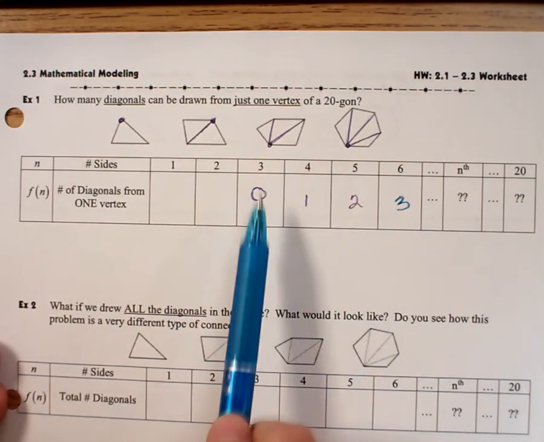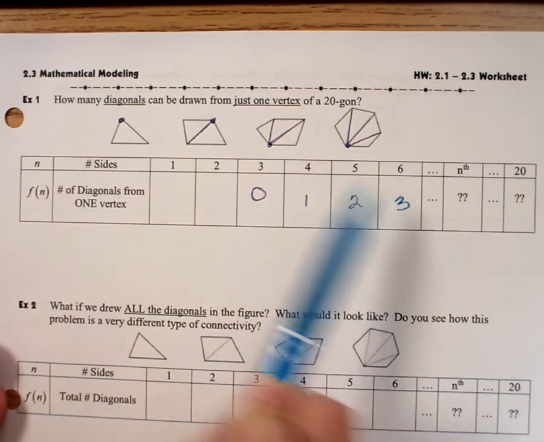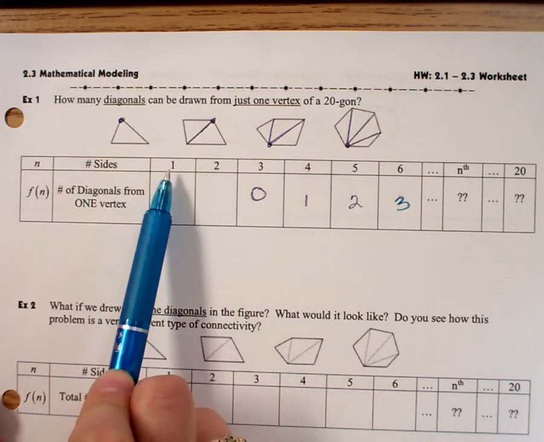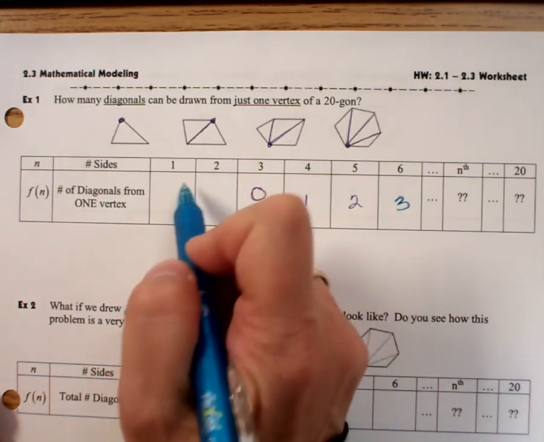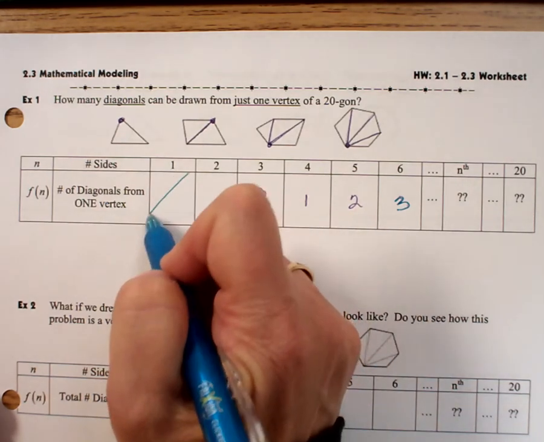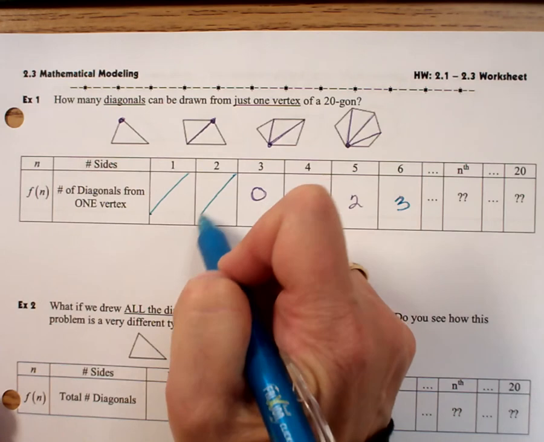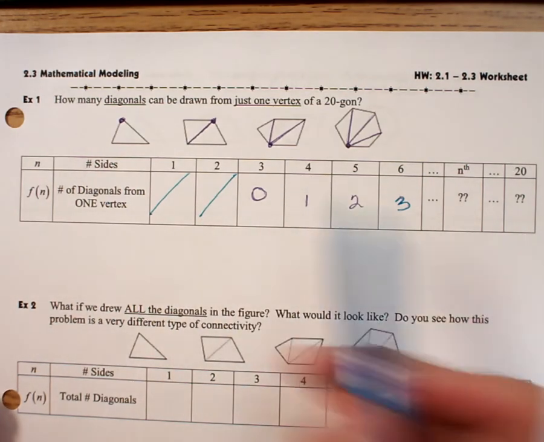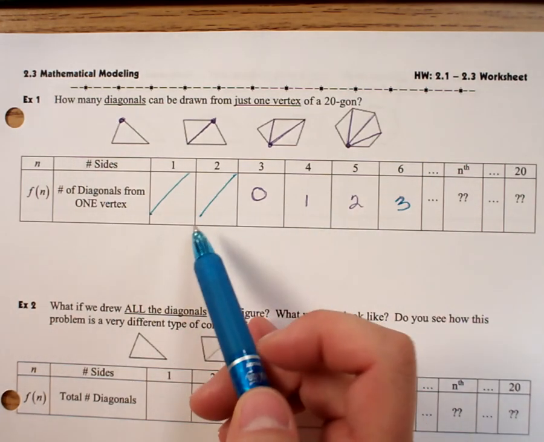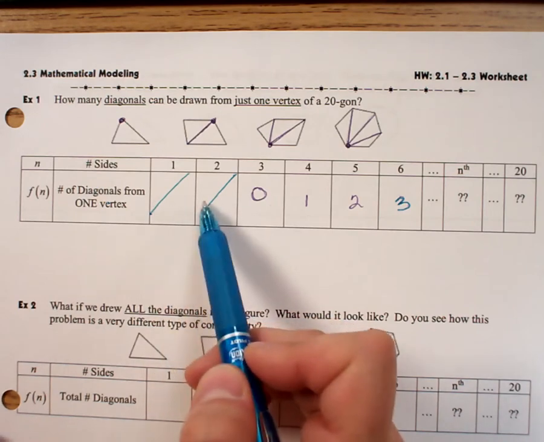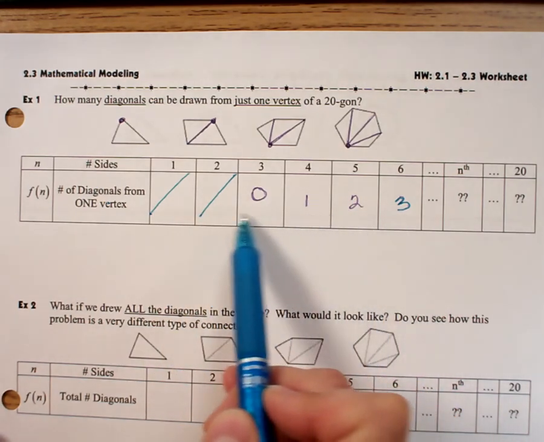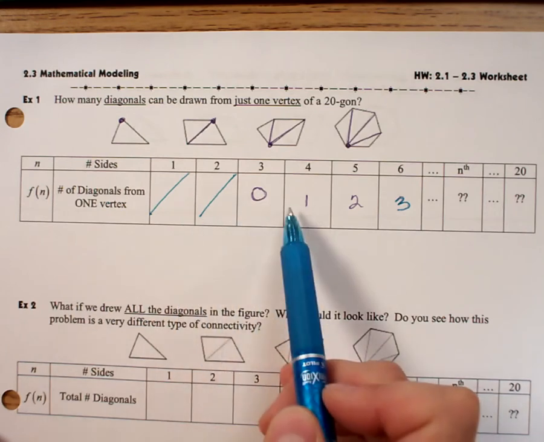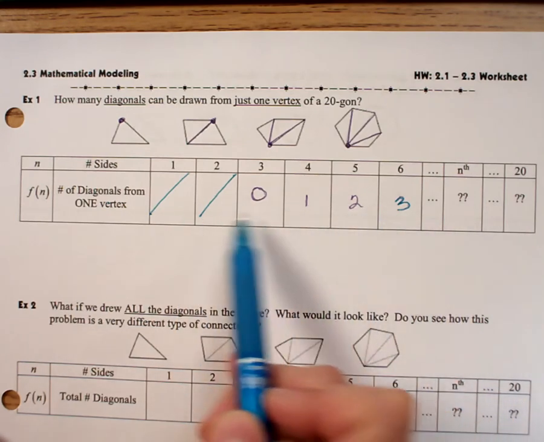Okay, so I can see the pattern that's happening here, but when we write our rules, we really want to have a rule that starts with an n value of 1, that's going to be easier for us. So although we know that there's no such thing as a polygon with 1 side or a polygon with 2 sides, we can put lines through those. We know logically in our head that those physical polygons don't make sense. What we can do is extend this pattern backwards. We're accustomed to extending it forwards, but we can go backwards as well.